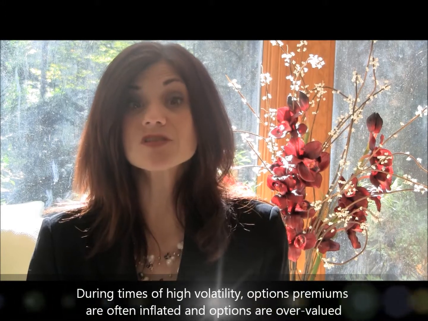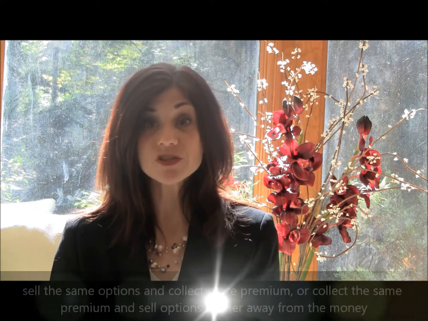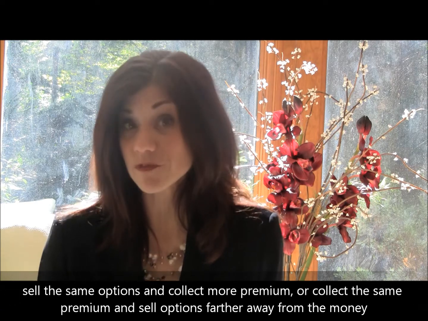Let's talk about strangles and high volatility. During times of high volatility, options premiums are often inflated and options are overvalued. Thus, in highly volatile markets, one can sell the same options and collect more premium, or collect the same premium and sell options farther away from the money, increasing the probability of the options expiring worthless. In addition, once volatility calms and returns to status quo, the options values would be deflated as premiums surrender and retreat from being overvalued back to being fair valued.